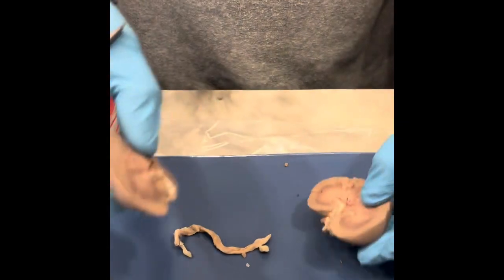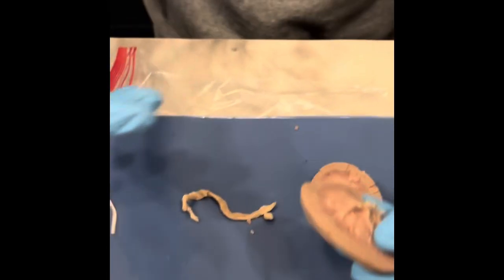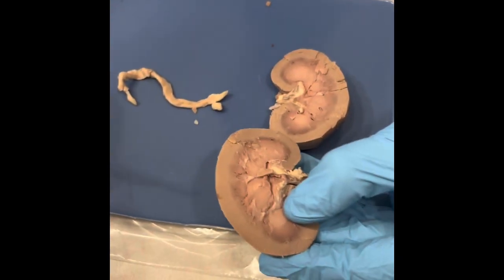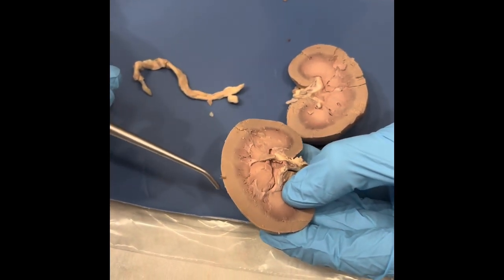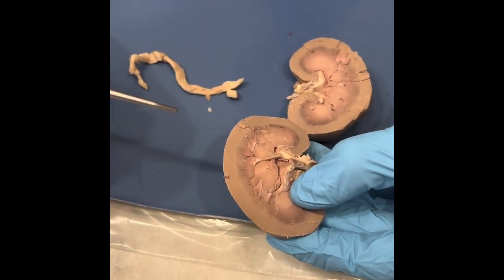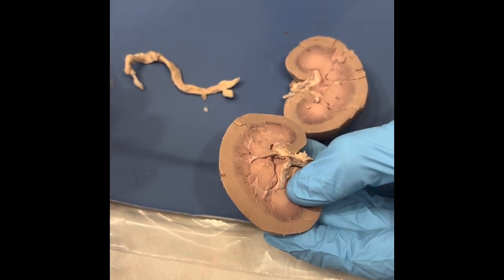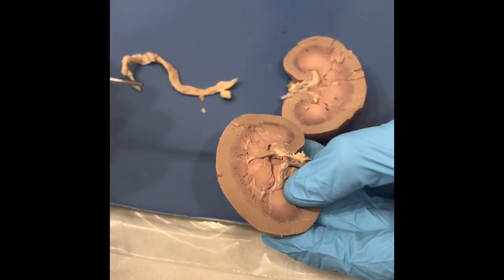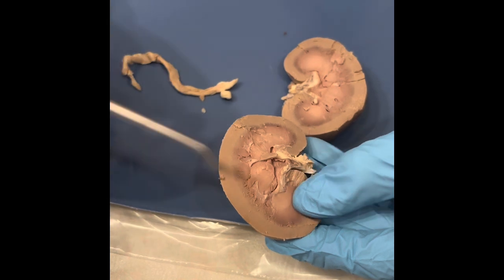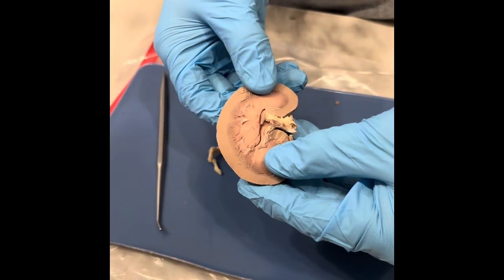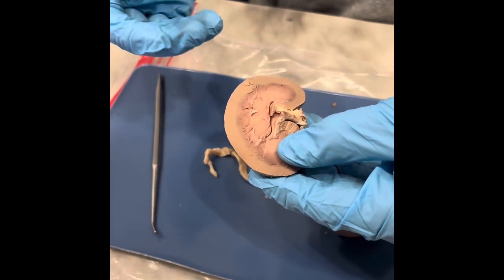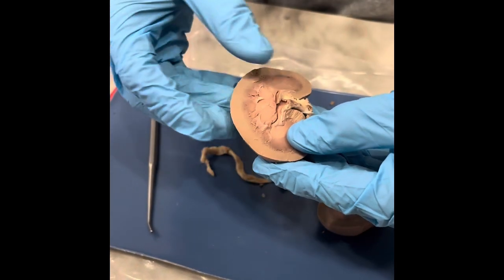Next, we will open the kidney, and the first thing that we can observe is two different layers. So the outermost layer, which is the lighter portion, is called the renal cortex. Inside the cortex, you also have the renal corpuscles, and this is where a lot of filtration happens. The darker inner layer is the renal medulla. The medulla consists of triangle-like structures called renal pyramids.